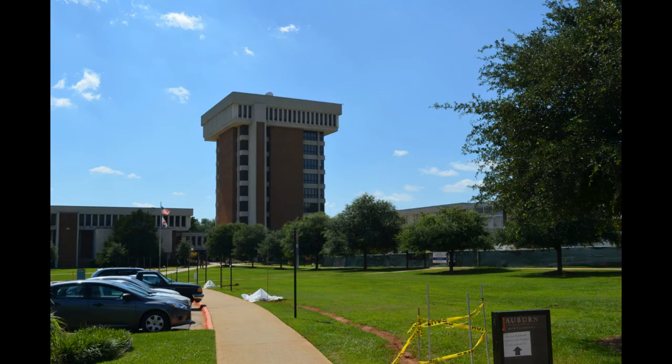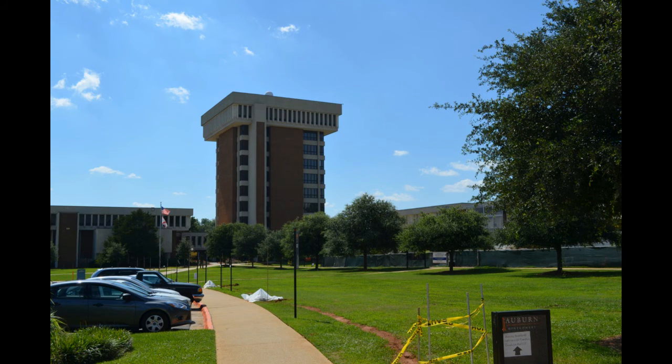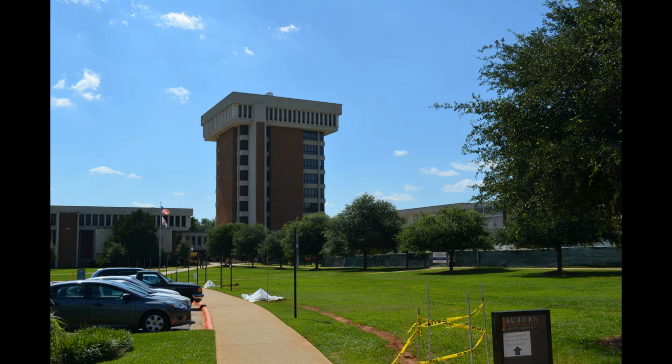To get oriented, you'll need a landmark. The library tower will serve this purpose well, as it's the tallest building on campus. To find the library tower, look up. Once you spot it, head towards it.